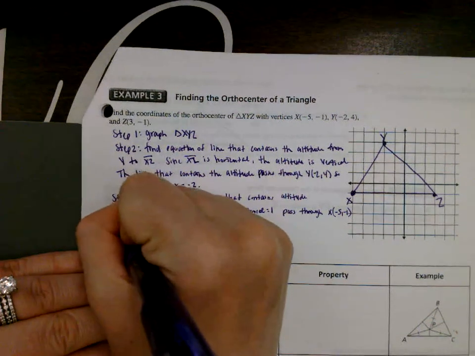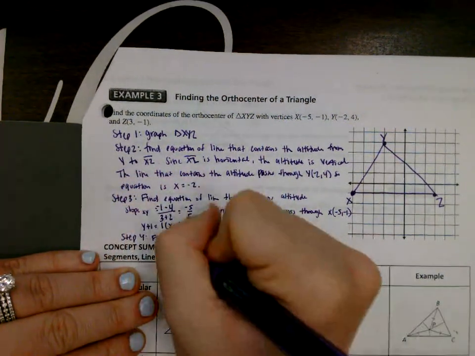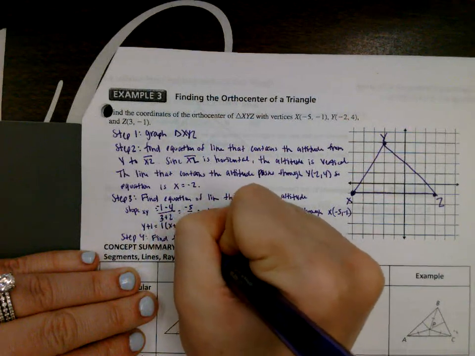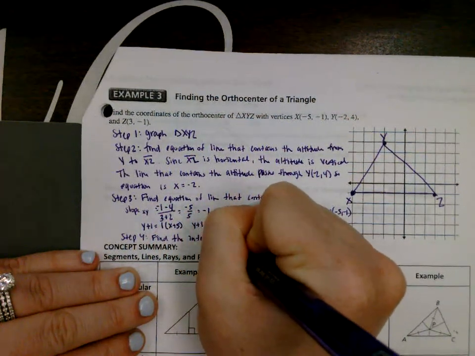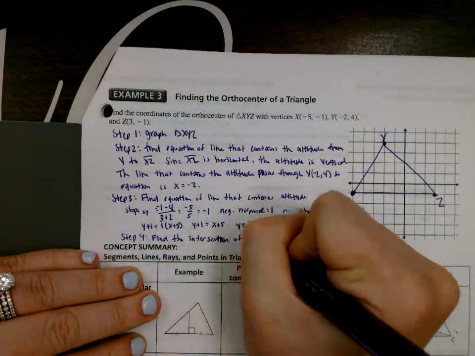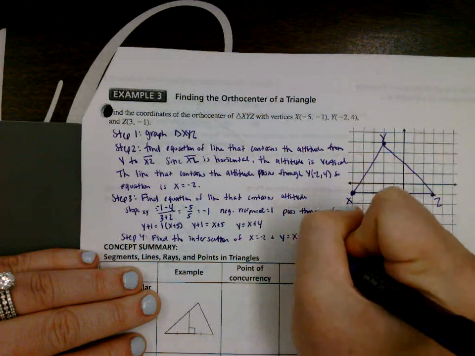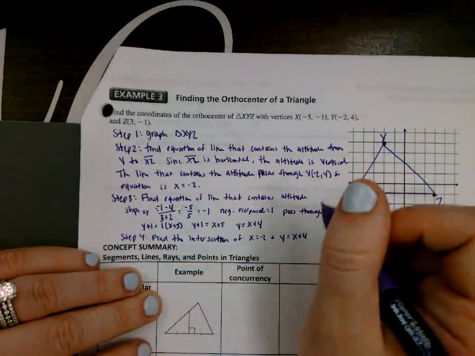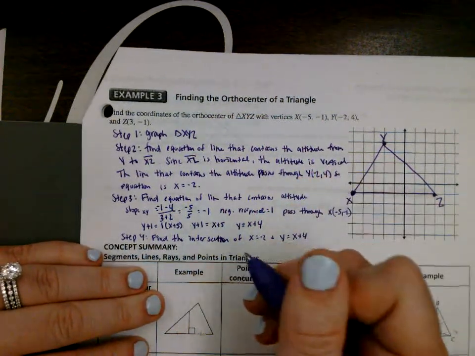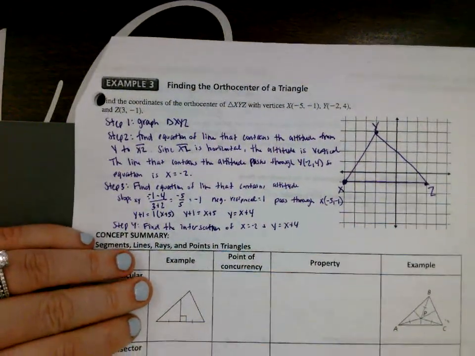Okay, so then step 4 is to find the intersection of x equals negative 2 and y equals x plus 4. So all you have to do is plug in negative 2. You know that the x value is going to be negative 2, so we just have to figure out where y is.